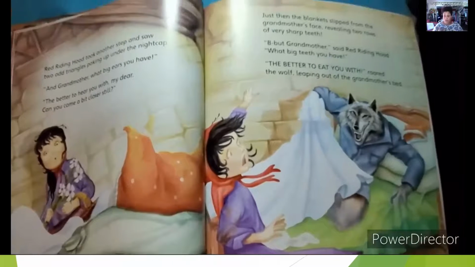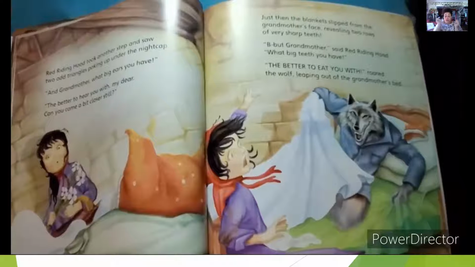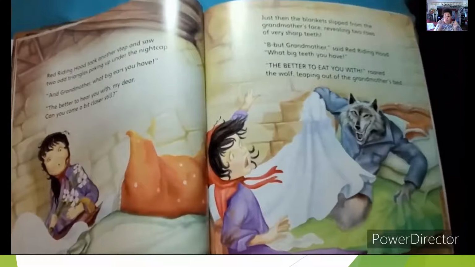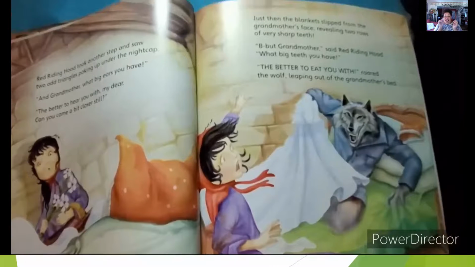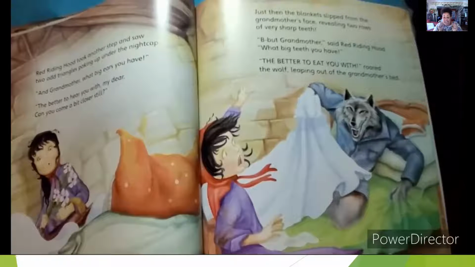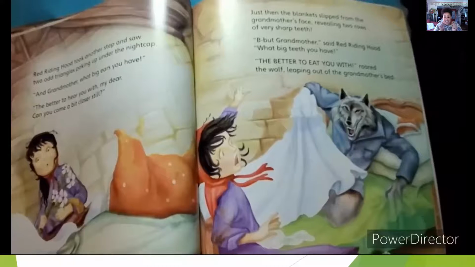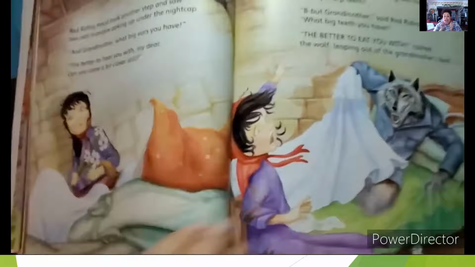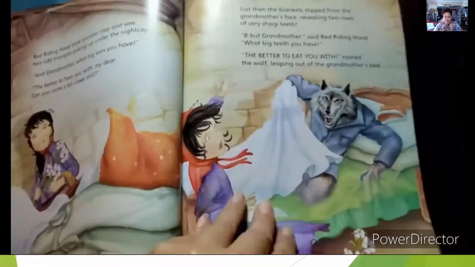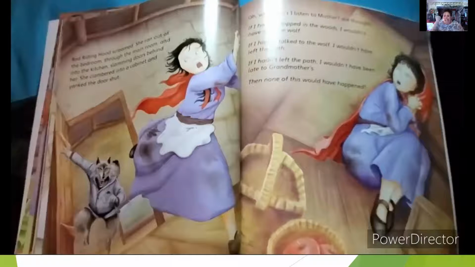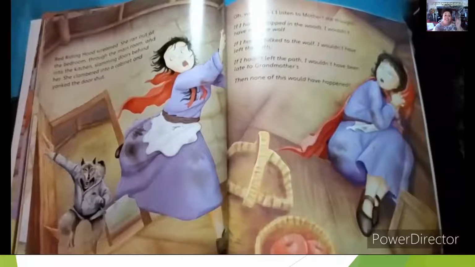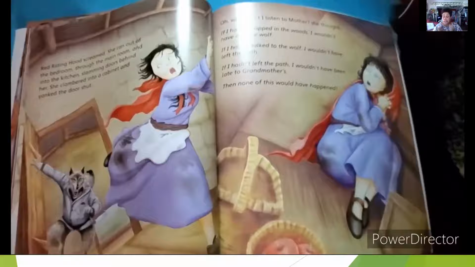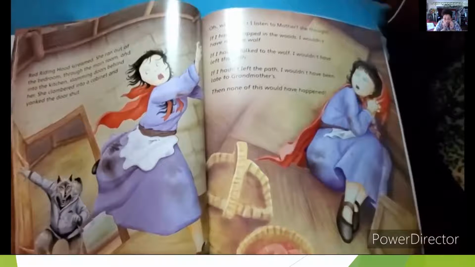Just then, the blankets slipped off from Grandma's face, and out popped two rows of very sharp teeth. "But Grandmother," said Riding Hood, "what big teeth you have." "The better to eat you with," roared the wolf, leaping out of Grandma's bed. Red Riding Hood screamed. She ran out through the living room and into the kitchen, slamming the doors behind her. She climbed in the cabinet and closed the door.